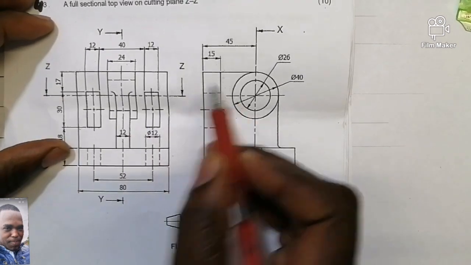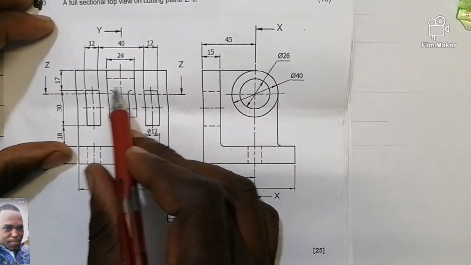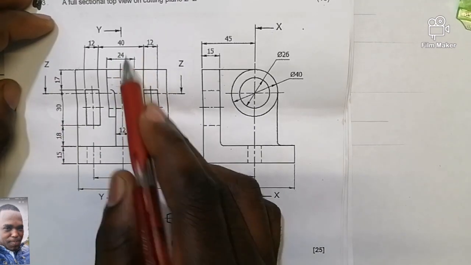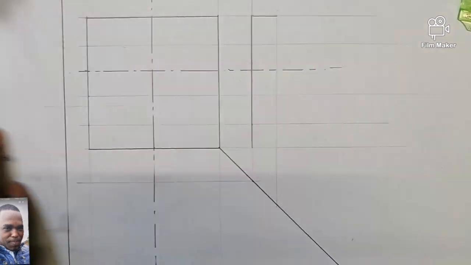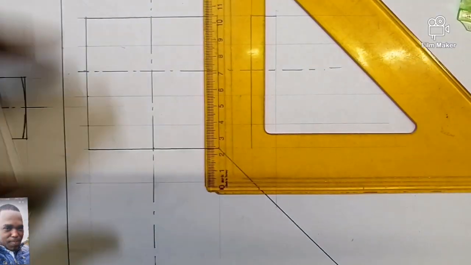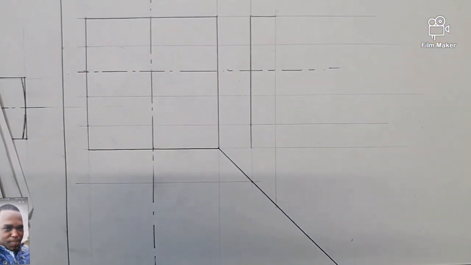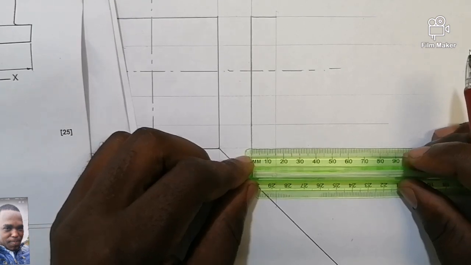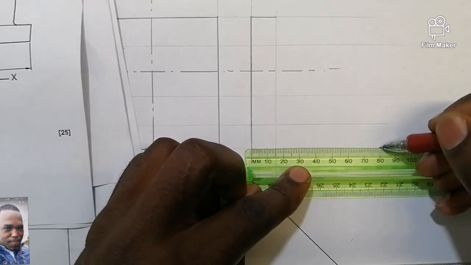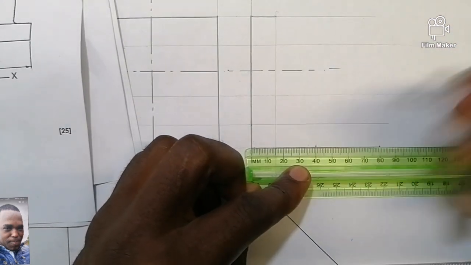So what is this in here? What is this in here? Okay, this one is this one. So the moment I'm putting this YY cutting plane down there, yes, it is cut, which means we can still have it solid like this. Okay, before that, so that I'll just draw it solid once. Let's get this 80mm. 80mm from here back to 0, and then half of 80 is 40, isn't it? You understand?